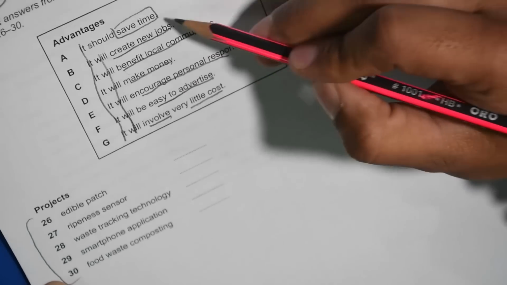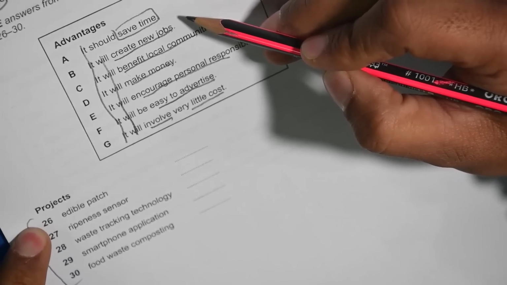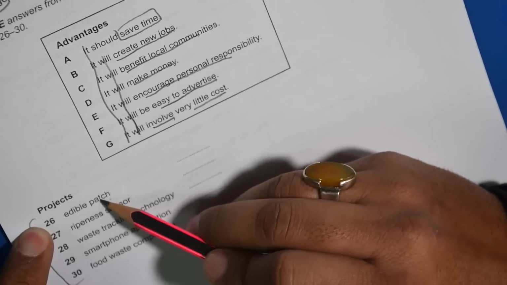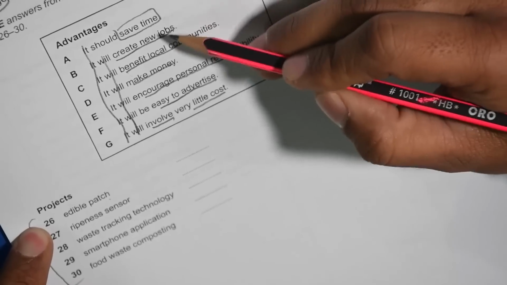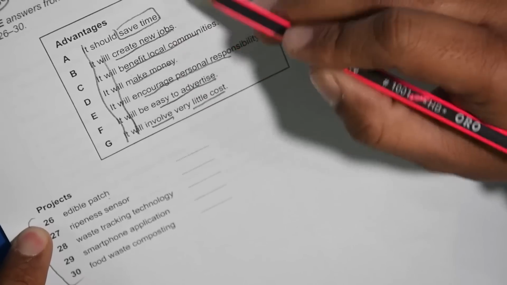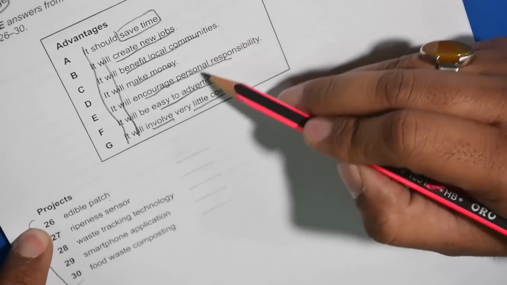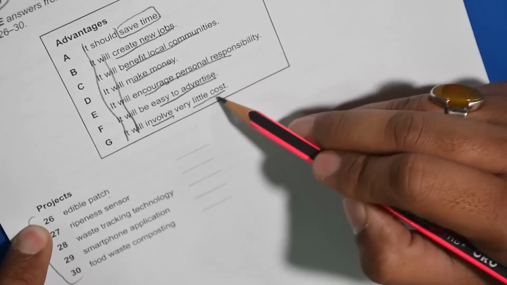And again, pencil should be here. One finger should be here. When you are doing it on paper, one finger should be here. First say edible patch. Now about edible patch, they will start talking. And when they start talking, you got to see whether it is, and your eyes will move. It's about time, it's about jobs, it's about benefits, it's about money. Is it about personal responsibility or about advertisement or about cost?